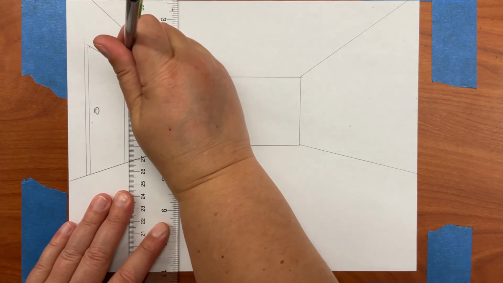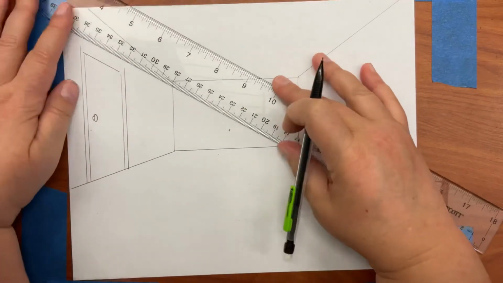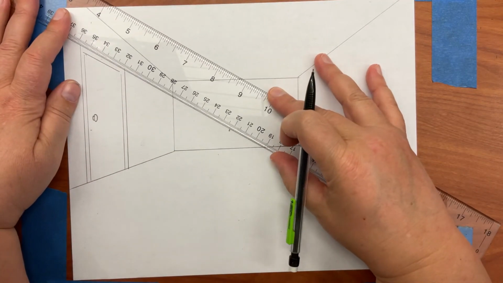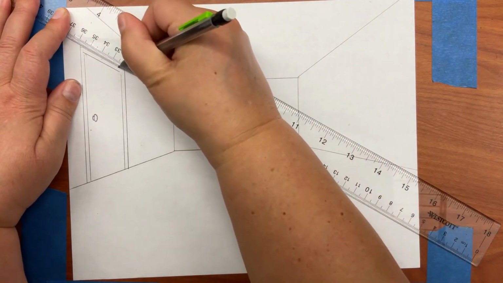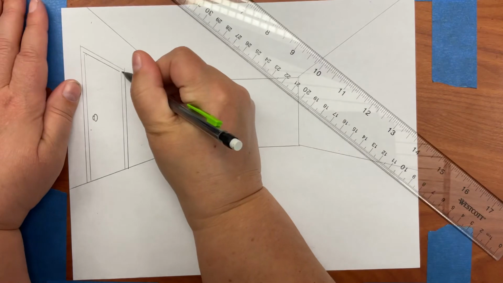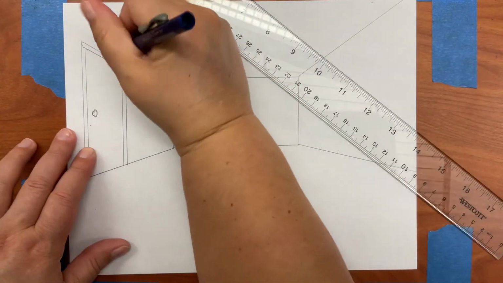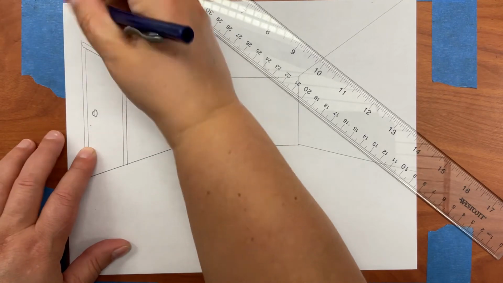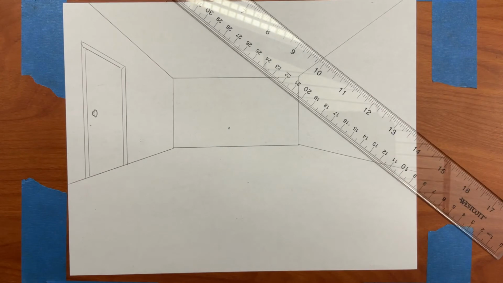So I'm going to set up my door frame. Two verticals on the sides, another vanishing point line on the top that frames the door. And I will put my little angled sides, my little angled corners. Now, this is our average door.